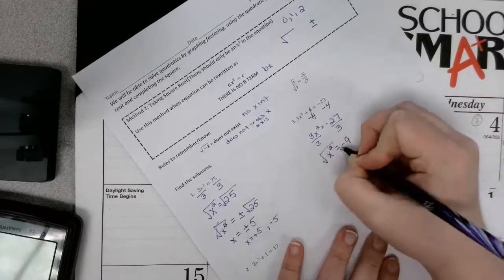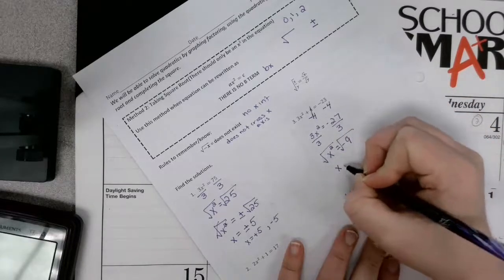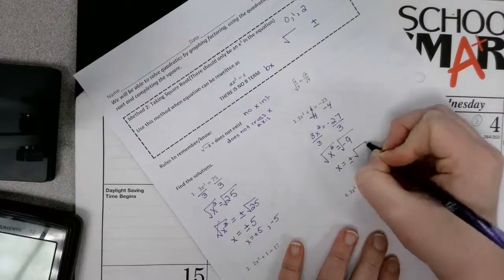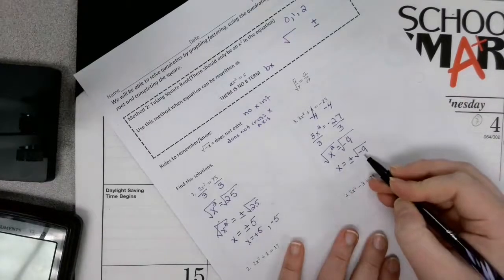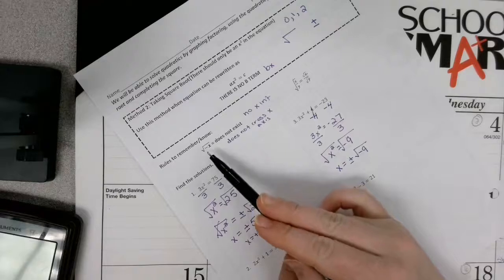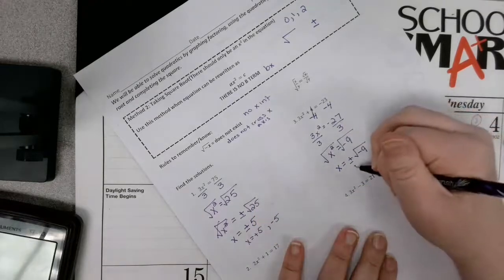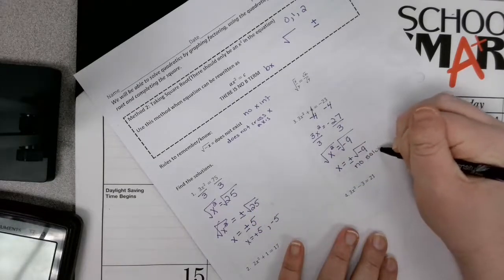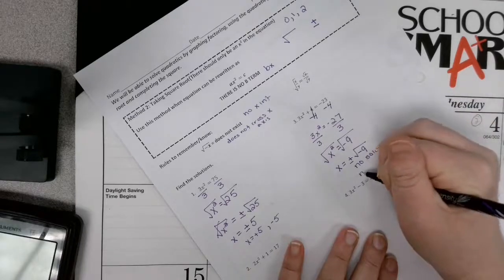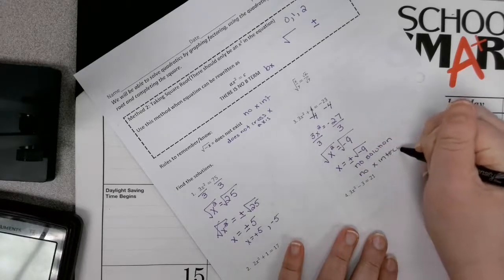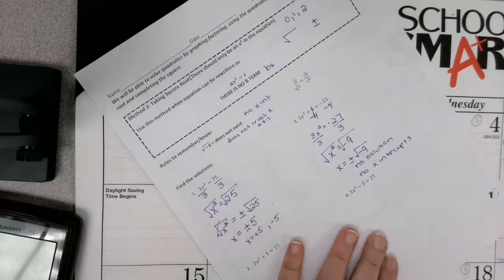I can take the square root of both sides, which means x equals plus or minus the square root of -9. But remember, I can't have a negative number underneath that square root, so no solutions, which means there's no x-intercepts, because we can't have a negative underneath the square root.